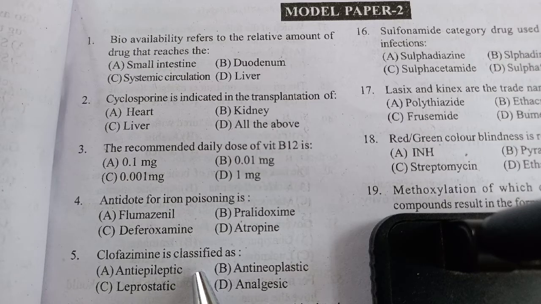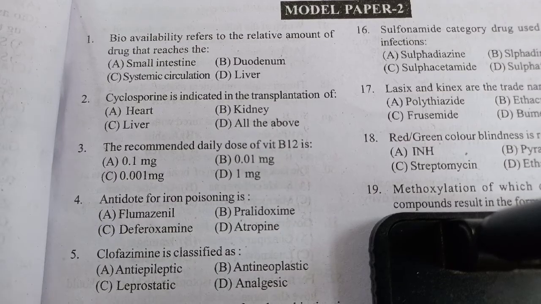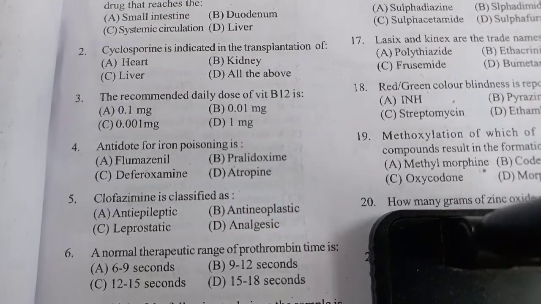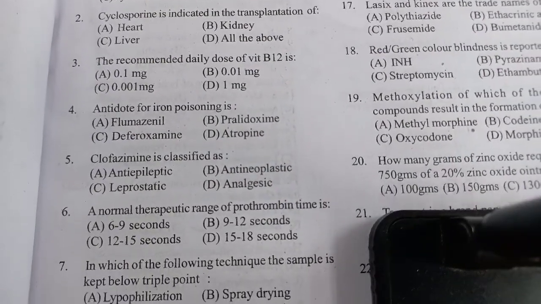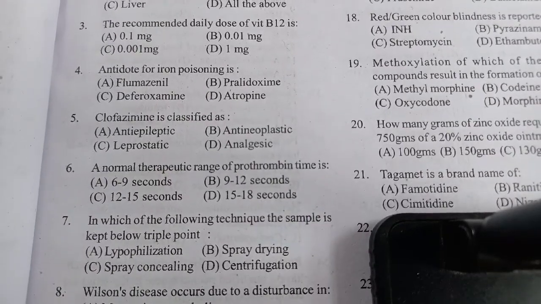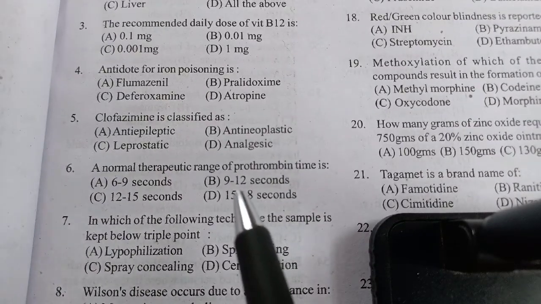Clofazimine is classified as anti-epileptic, anti-neoplastic, leprostatic, or analgesic. It is leprostatic, used to treat a form of leprosy called lepromatous leprosy. Moving on to the sixth question.